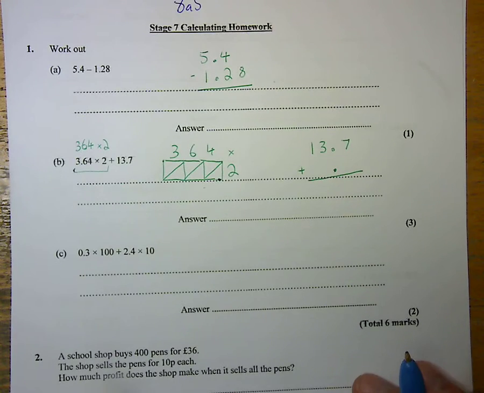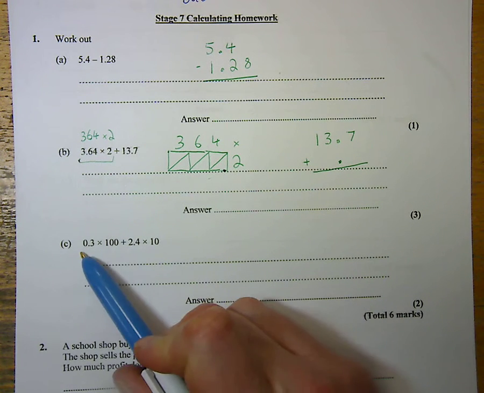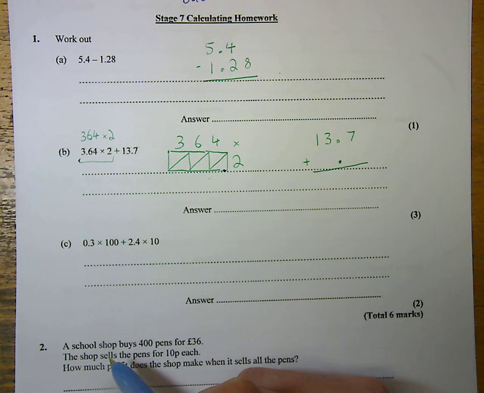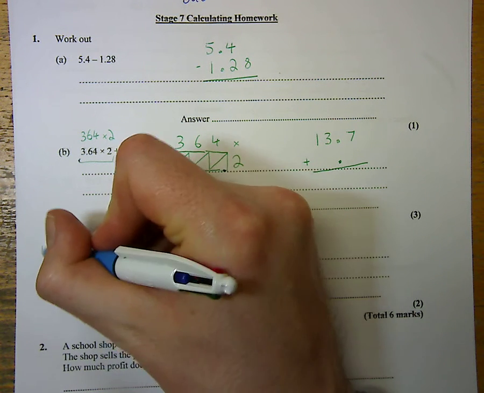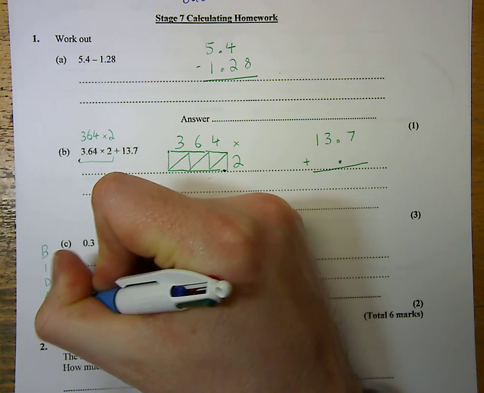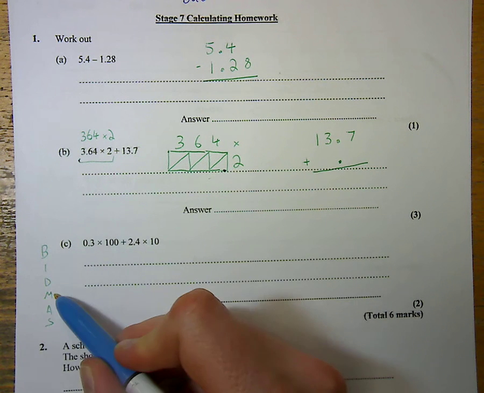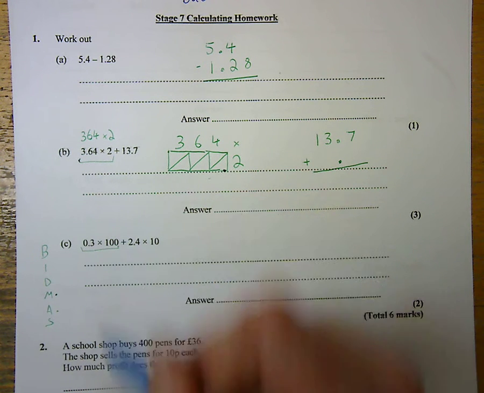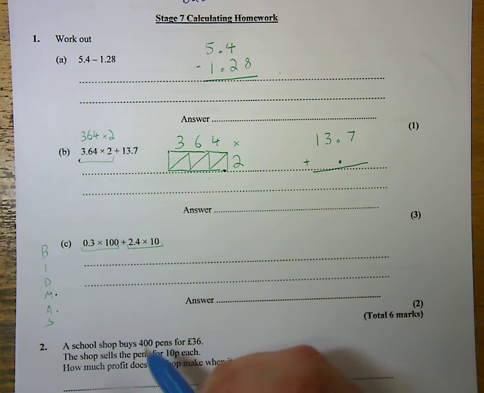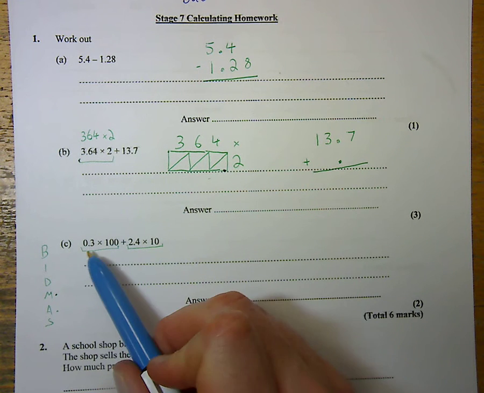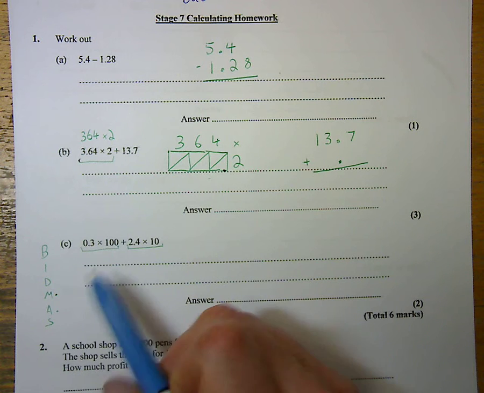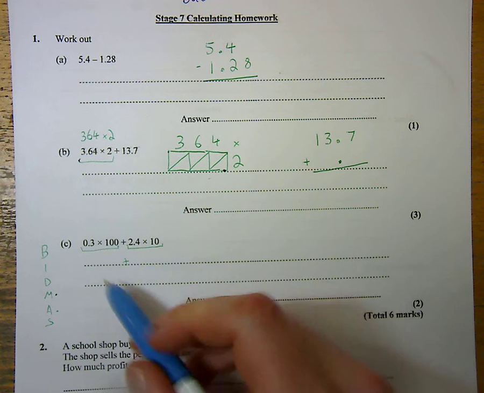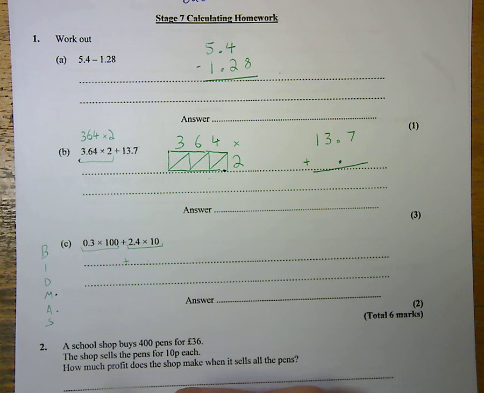Question 1c, we've got 0.3 multiplied by 100 plus 2.4 multiplied by 10. So the rules of BIDMAS say we need to do the multiplications before we do the additions. So I'm going to do this multiplication and then this multiplication. Not going to give you too much help. We know 0.3 multiplied by 100, then we do 2.4 multiplied by 10. Whatever those two answers are, if you write them underneath, then you can add them up together.